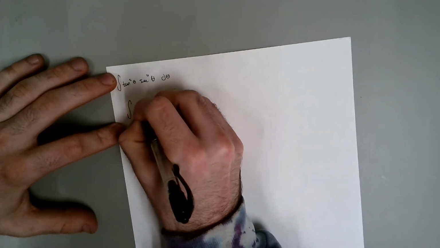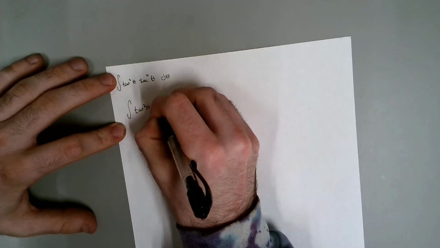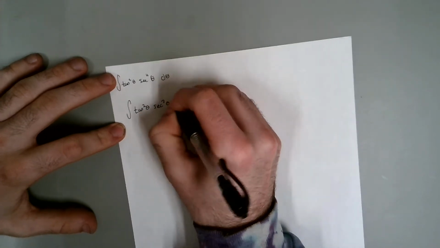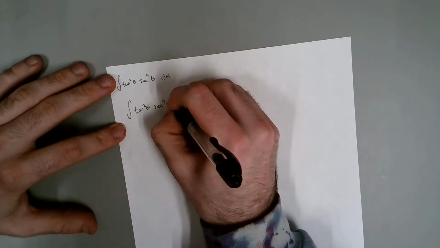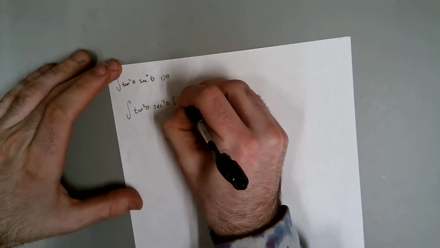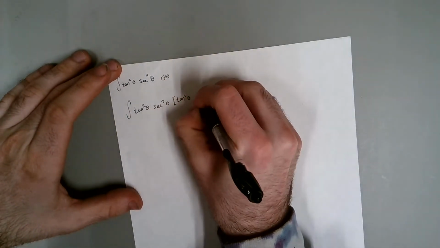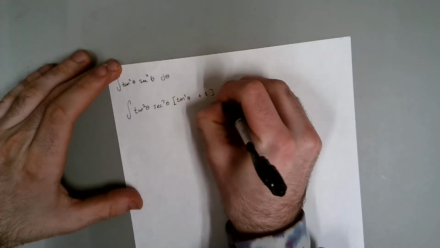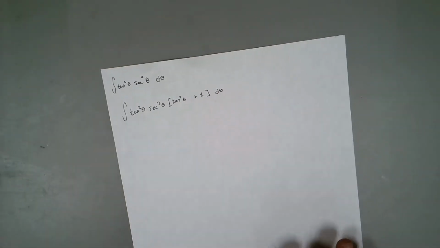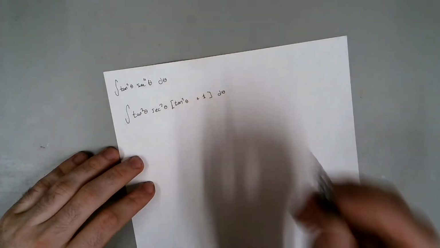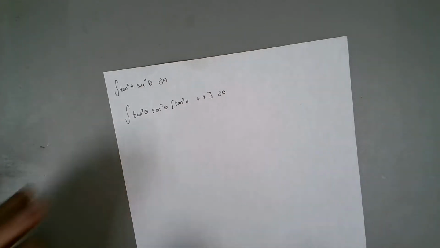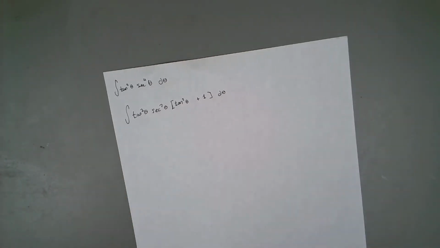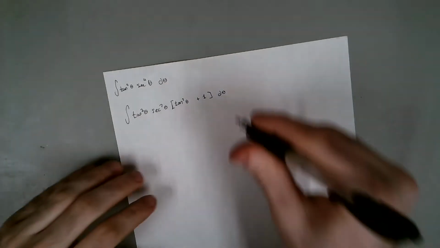So we're going to take tangent squared theta, and we're going to save a power of secant squared theta. And we're going to have a power of secant squared theta, which if we use our trig identity is going to translate into tangent squared theta plus 1 d theta. And so here we're actually going to get a couple integrals, but if we take advantage of the fact that we can make a proper u substitution, right?